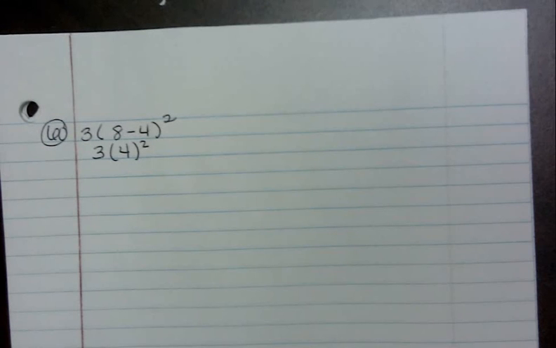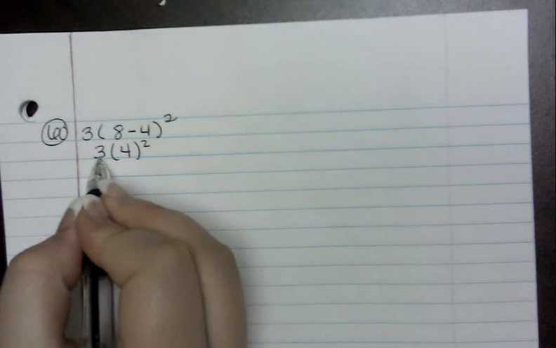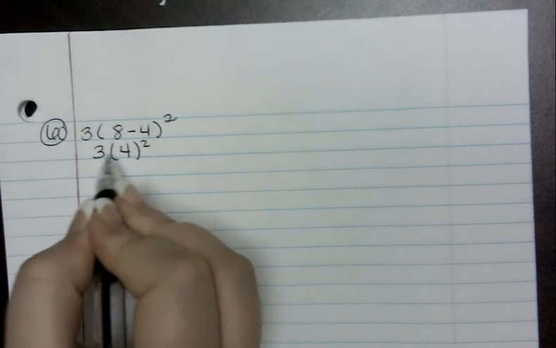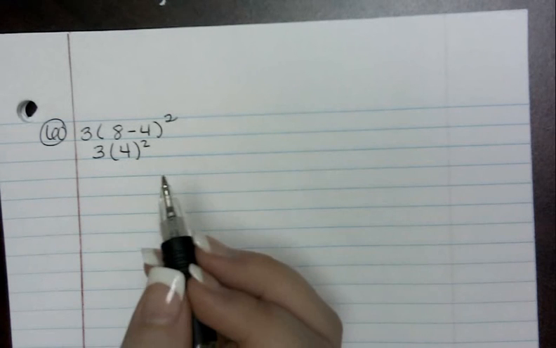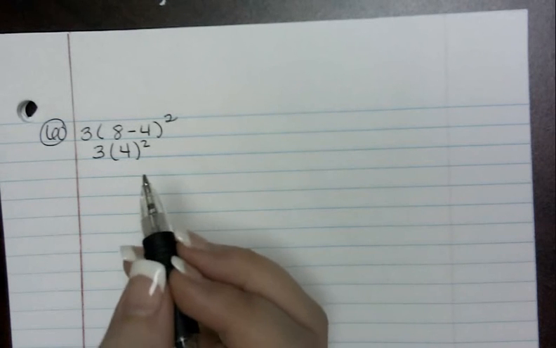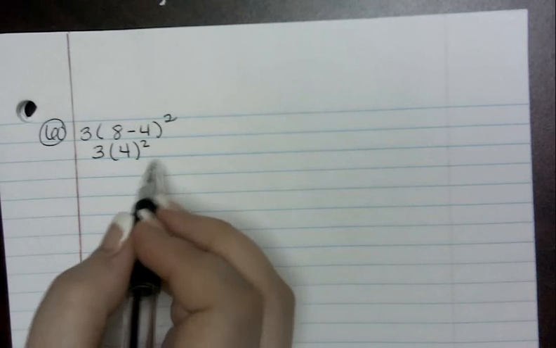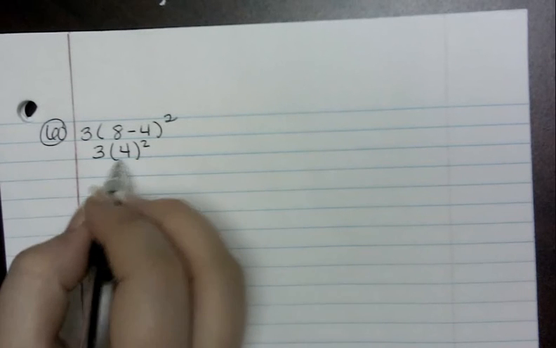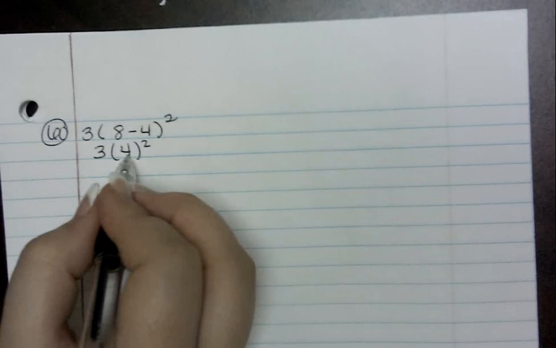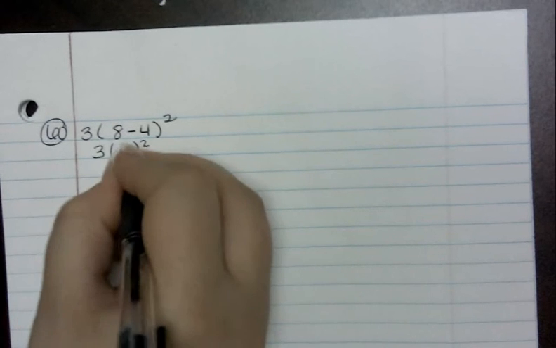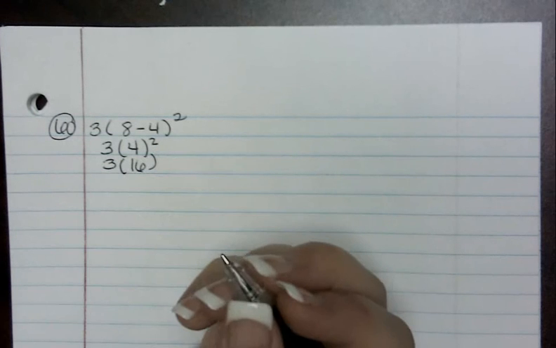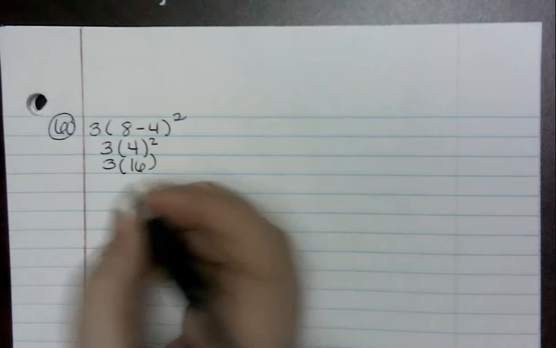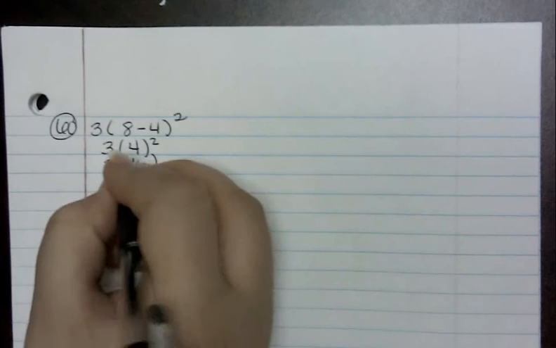So this can get a little confusing, but you have multiplication here and you have exponents here. If you look at that order of operations chart that we've written a couple of times, you know that exponents come first. Do not be tempted to multiply first. So you do 4 squared, which is 16. Bring down your 3. 3 times 16 is 48.